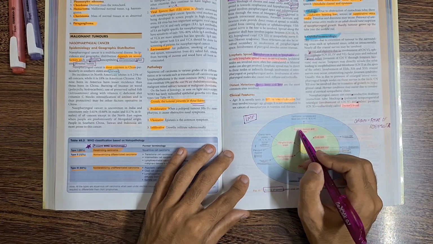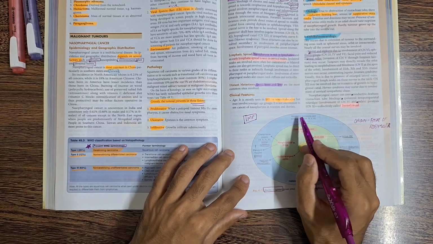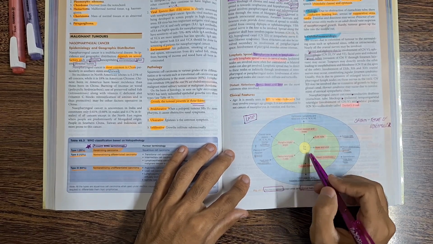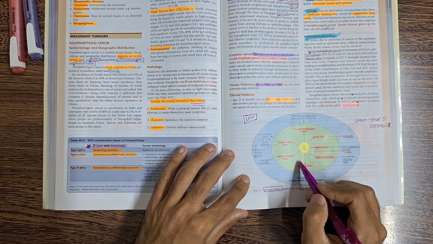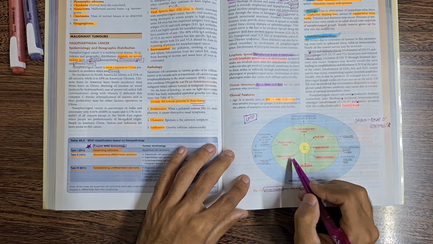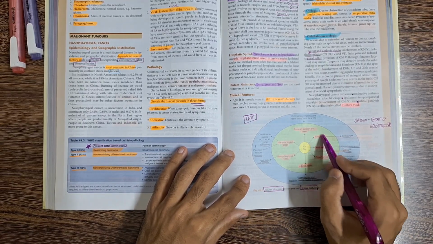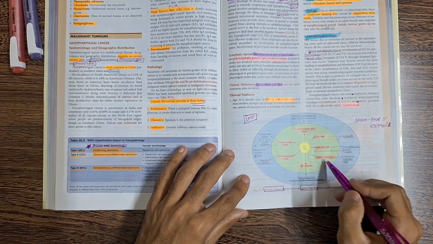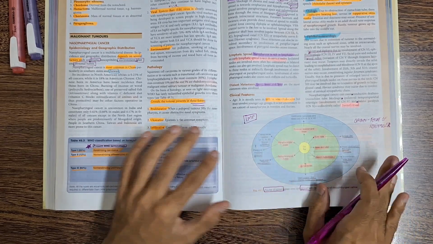It can enter the foramen lacerum and ovale, leading to ophthalmic symptoms and facial pain. It can enter the parapharyngeal space. It can enter the retropharyngeal nodes, right? So this aspect is more important, and this is also important, but this is something that you should remember.